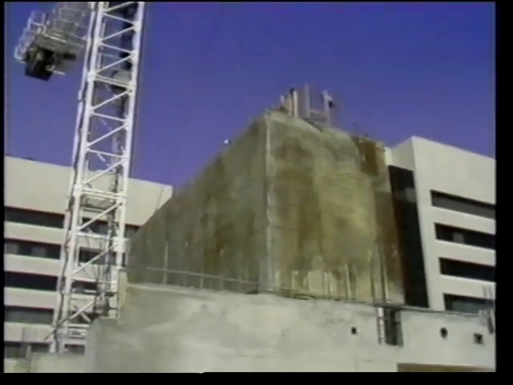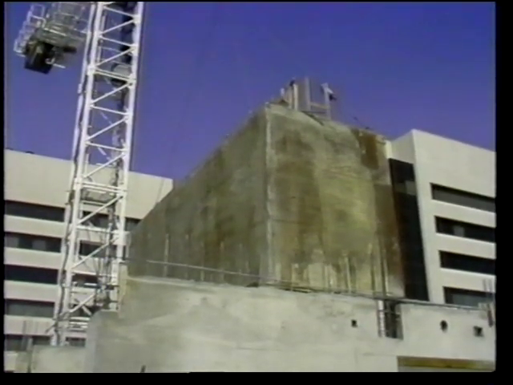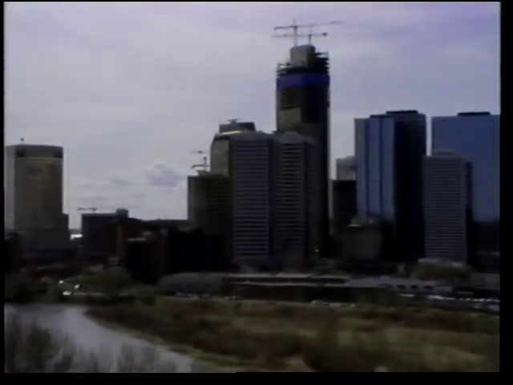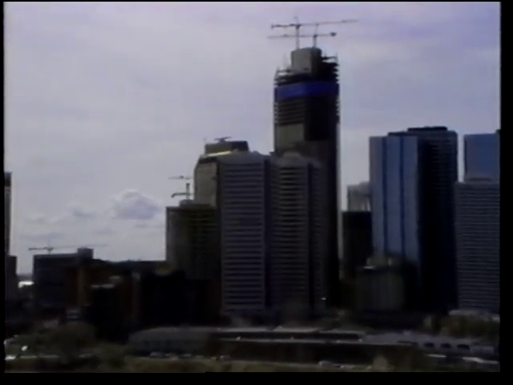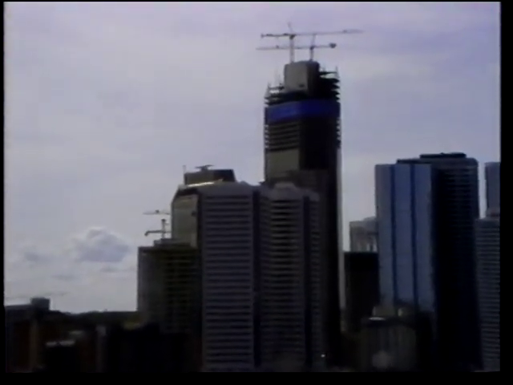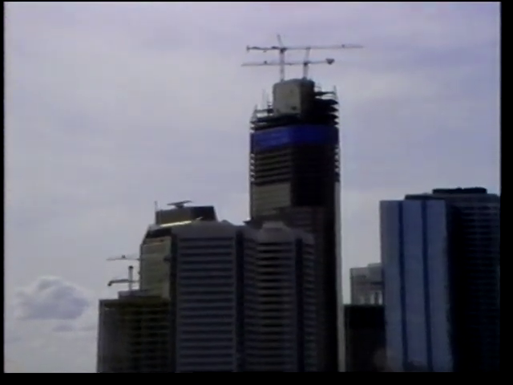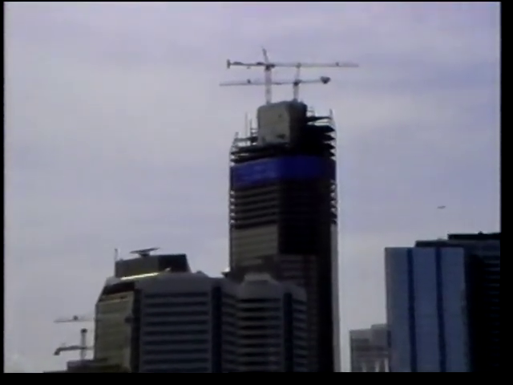Another problem in building core walls is that the inside form is always plumb and typical. However, the outside form must be modified periodically because the wall thickness of the core is reduced as the building progresses upwards. This is because the bottom floors have to carry more weight and wind stress.